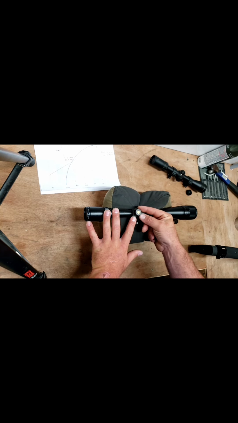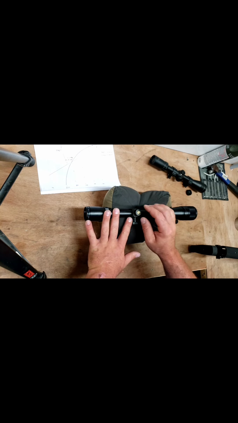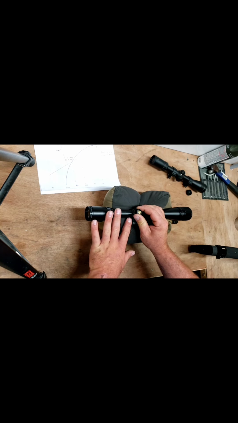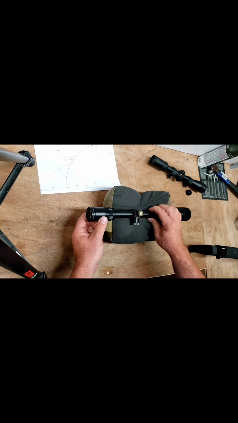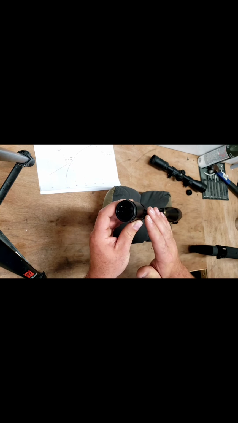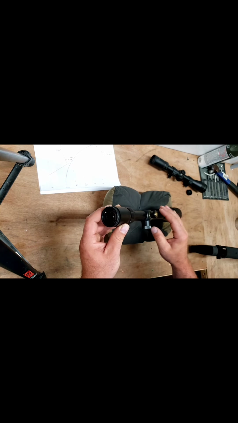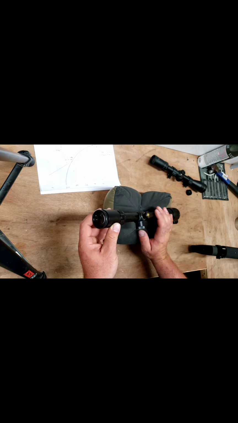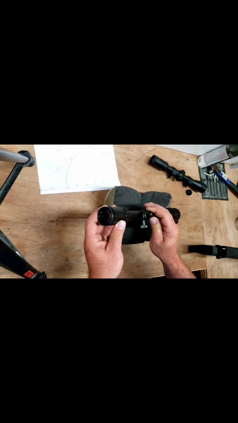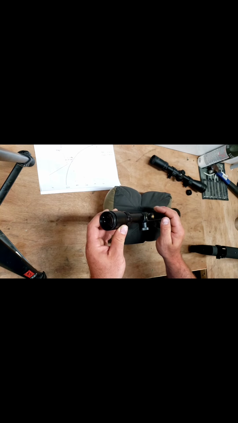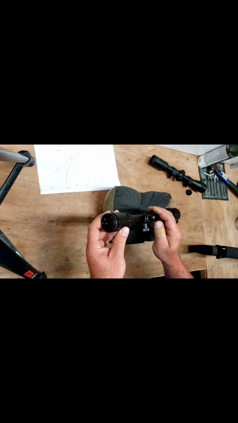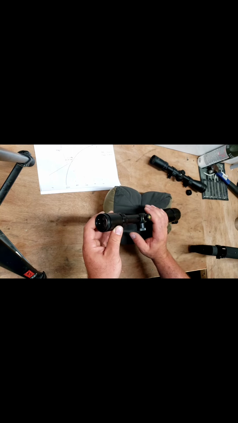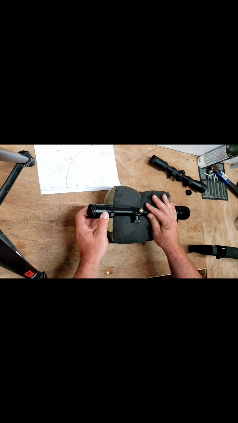One click is 1/4 MOA. So if I dial up 1 click, I have moved 1/4 MOA. But if I measure my miss with the reticle and I see that I've missed by 1 mil, I can't come on here and dial 1 mil. I actually have to use math, and in that case I would have to dial 3.6 MOA to equal the 1 mil.